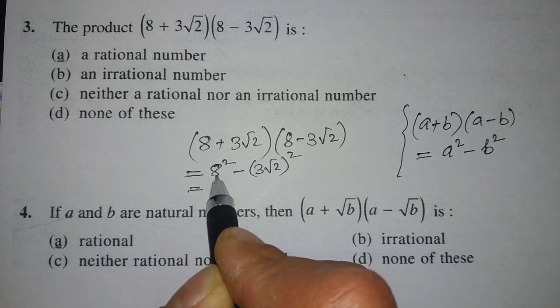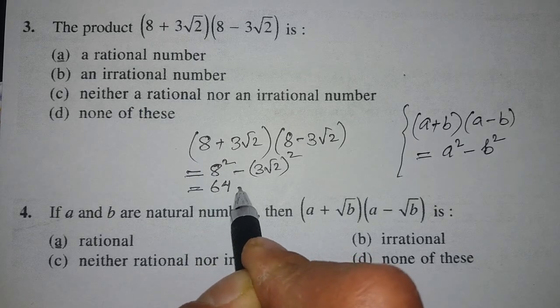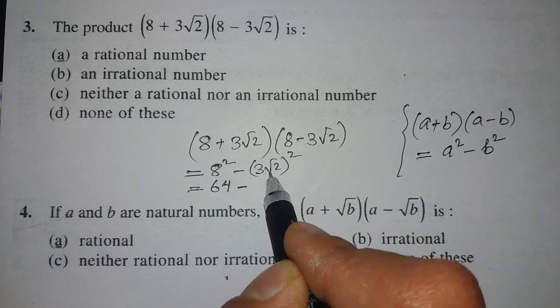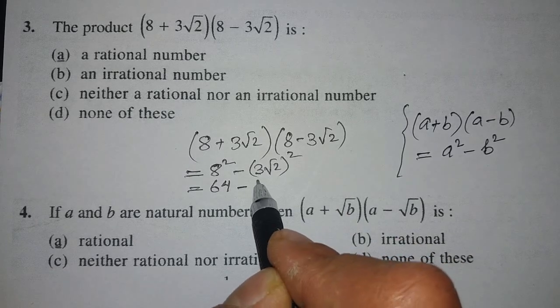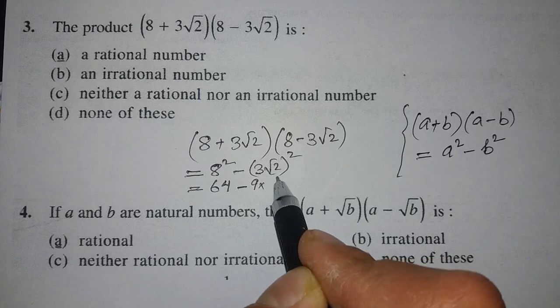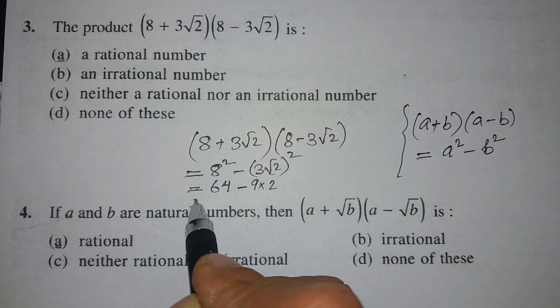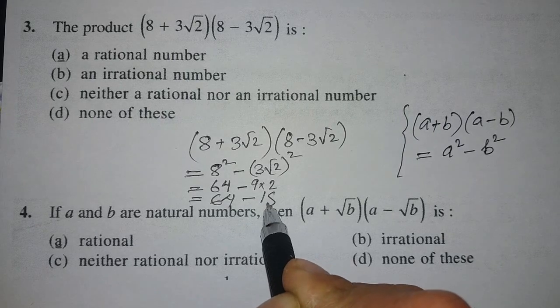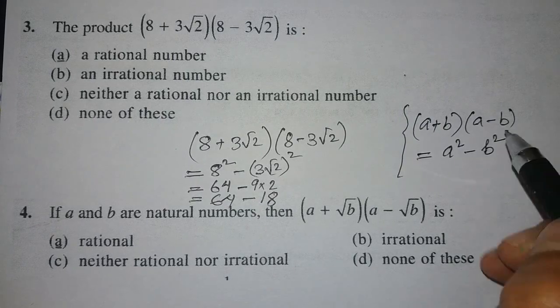Now 8 square is 64. Now this 3 root 2 square, this square is for 3 as well as root 2. So 3 square is 9 into root 2 square is 2. So you have here 64 minus 9 2s are 18. Now 64 minus 18.